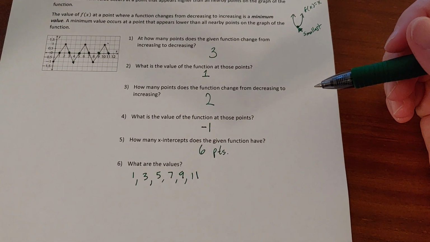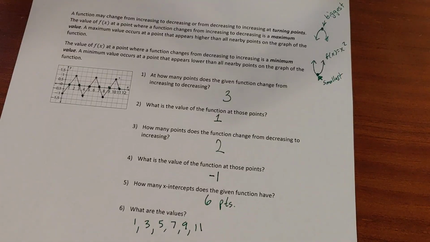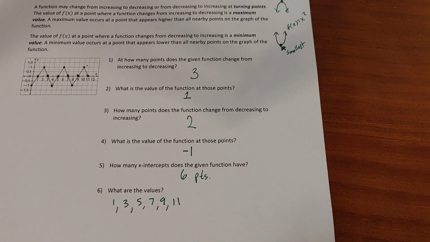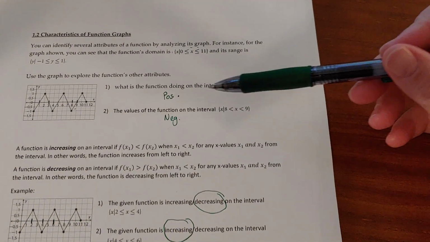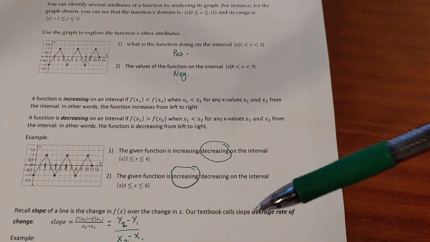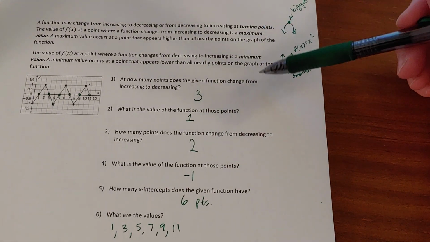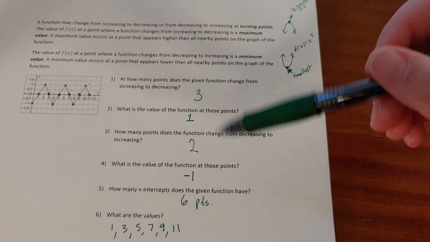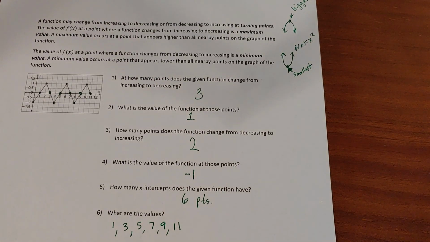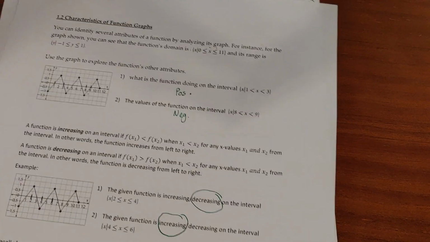I'm sorry, 1.2 is pretty quick. All it does is talk about different characteristics. We talked about increasing, decreasing. We talked about slope. We talked about minimum and maximum and turning points. And so that's it for 1.2. We'll now go into our classwork.